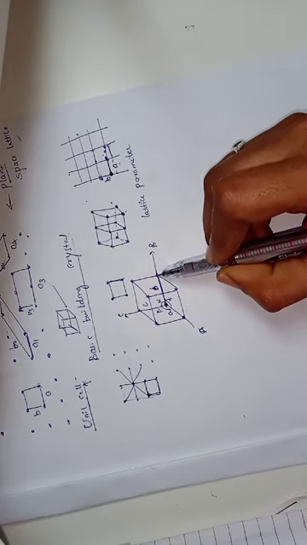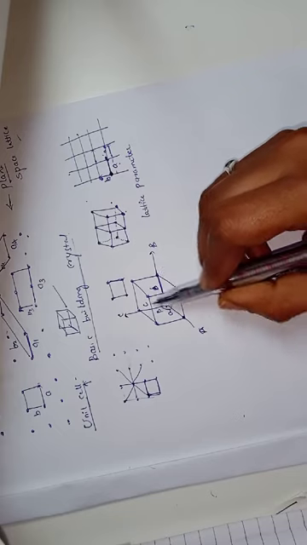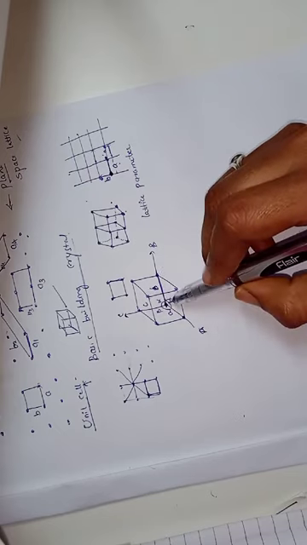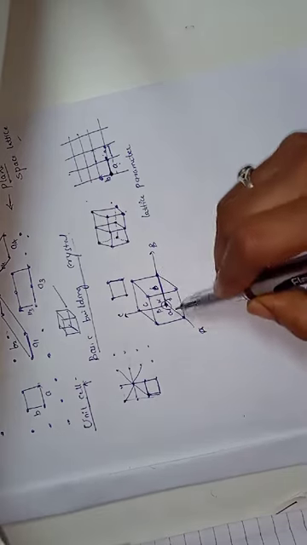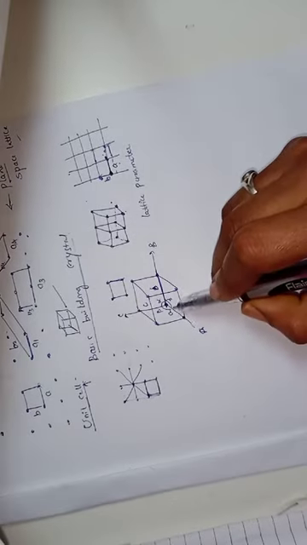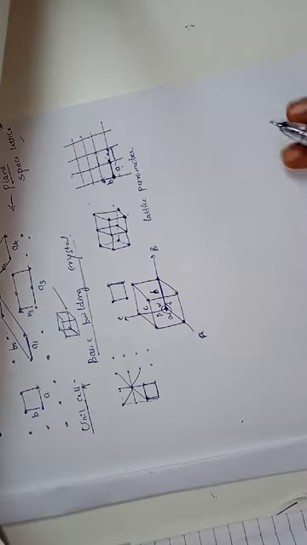In the direction of B, the length is different. In the direction of C, the length is different. In the direction of A, the length is different. The angles may be equal to 90 degrees or may not be equal to 90 degrees. Then how will this crystal structure, this unit cell, be framed?